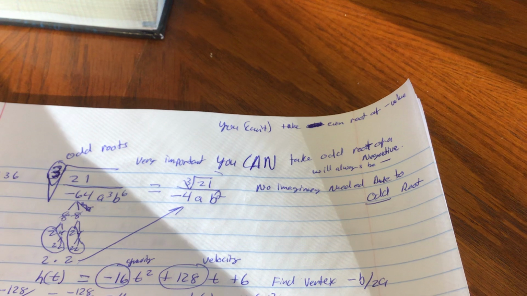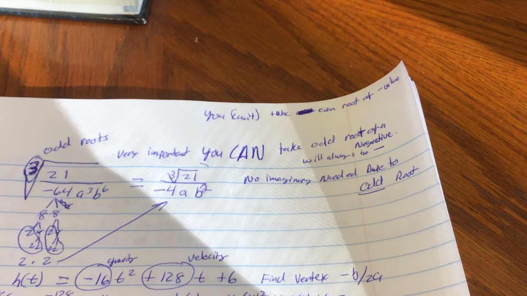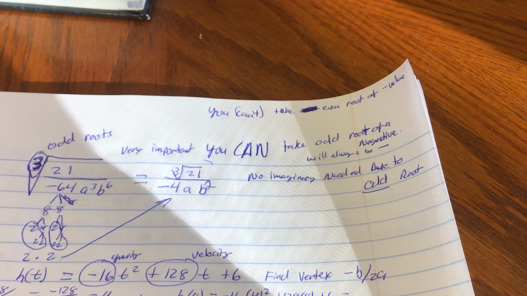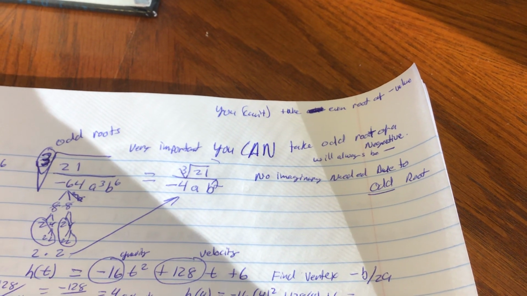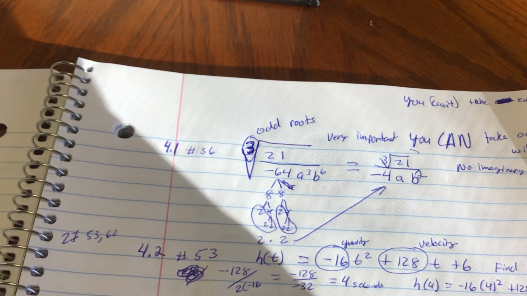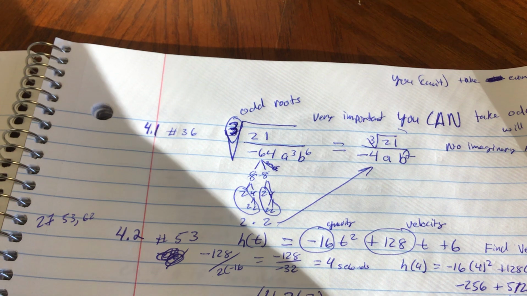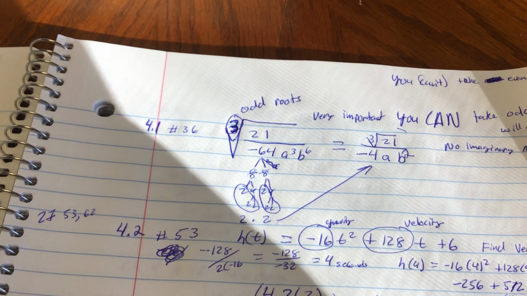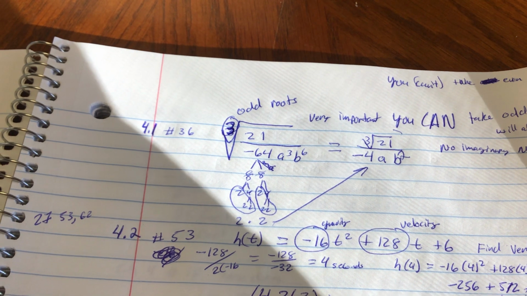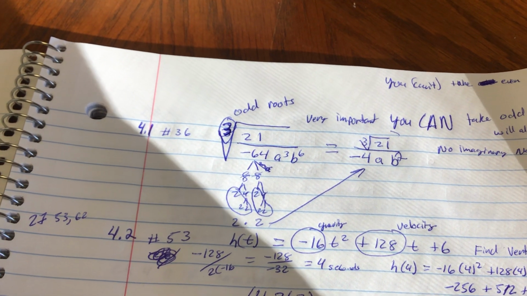Okay, again, the key here is going to be to find the vertex. The reason is again, it's opening down. That's because of the -16. So the maximum height that it'll ever reach is going to be at the vertex. So I'm going to find the vertex by doing -128, that's the negative b, over 2a, 2 times -16. So -128, remember to take the opposite sign on the b. Don't forget to take the opposite sign on the b.